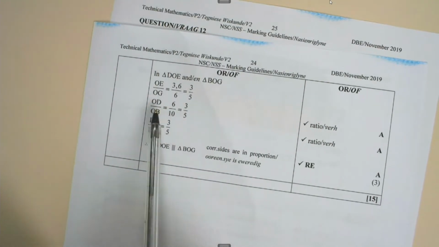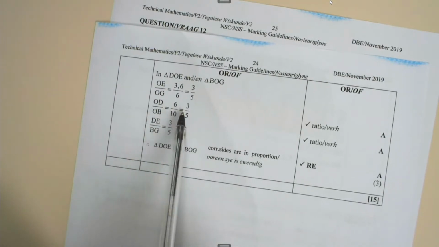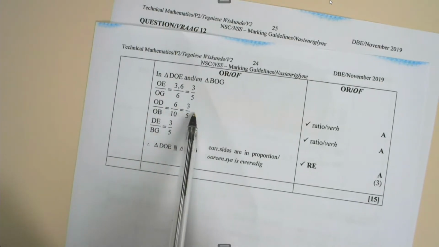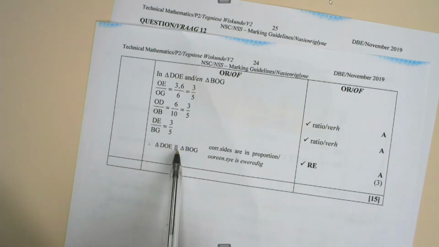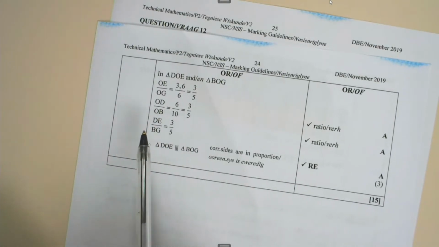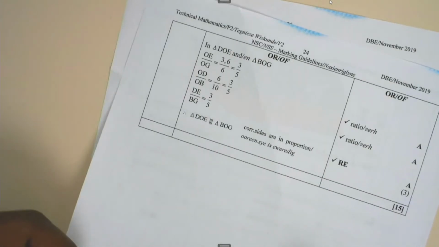And then the ratio thereof becomes 3 over 5. And then OD over OB will be 6 out of 10, which is also 3 over 5. And therefore DOE is similar to BOG. Corresponding sides are in proportion. That will be the end of question 11.